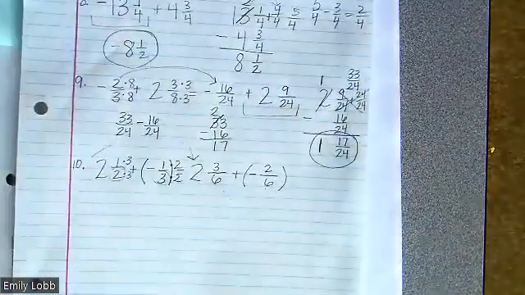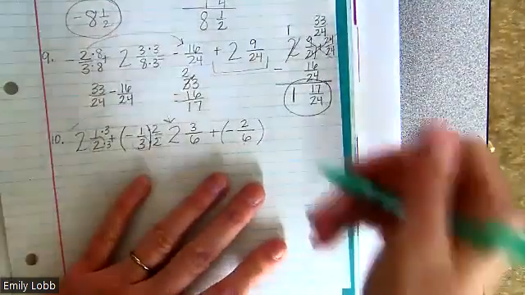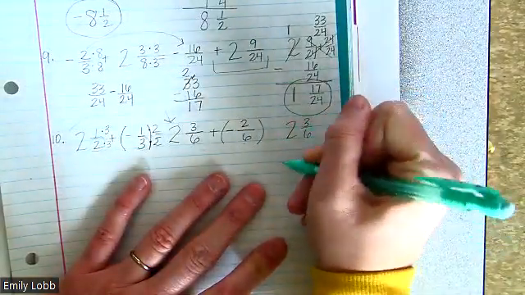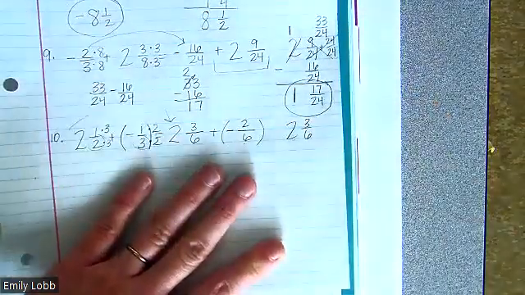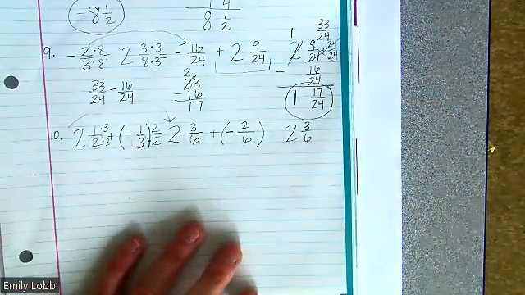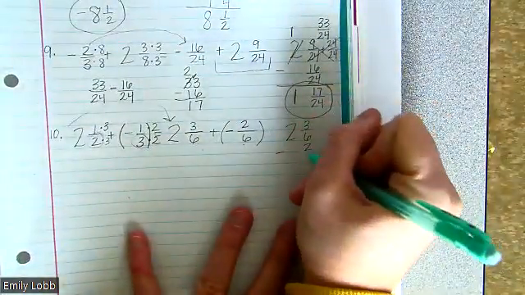All right. I think it's easier to see these vertically. We have 2 and 3/6. If we're adding a negative, what's that the same as? Subtracting. Or you can think our signs are different. I'm finding the difference. Big minus little.